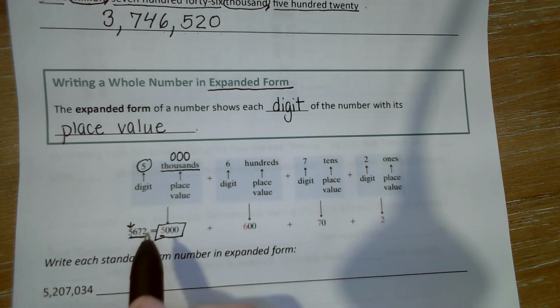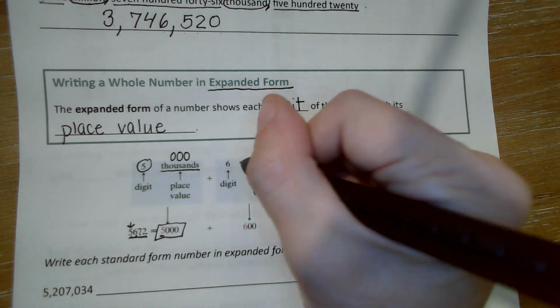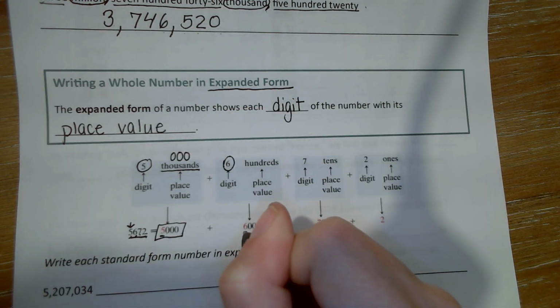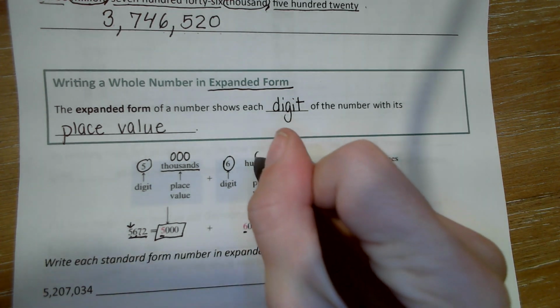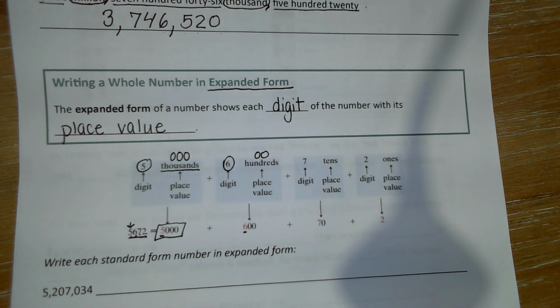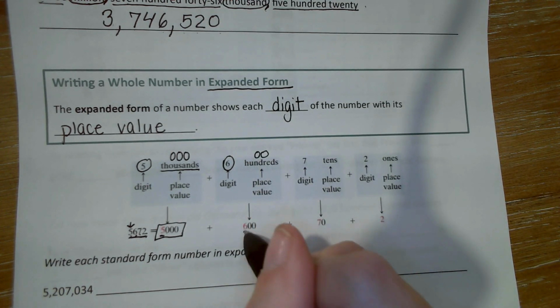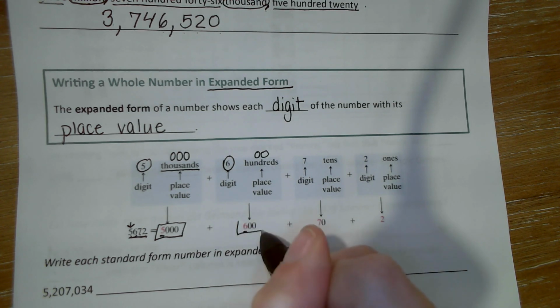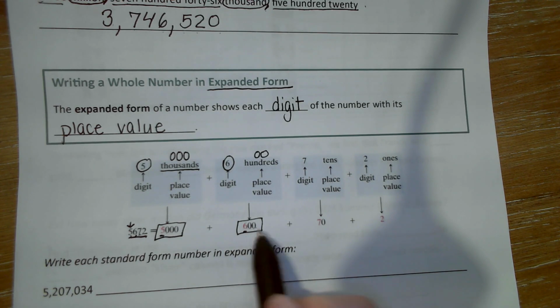So let's move on to the next digit. It is a 6, and it is in the hundreds place. So we're going to write the 6, we keep that, and then we replace everything after it with a 0 to represent the hundreds. We know any number in the hundreds is going to have 2 place values after that digit. So this would be 600. 2 digits after the 6, 2 zeros. I'm good. I'm going to move on now.